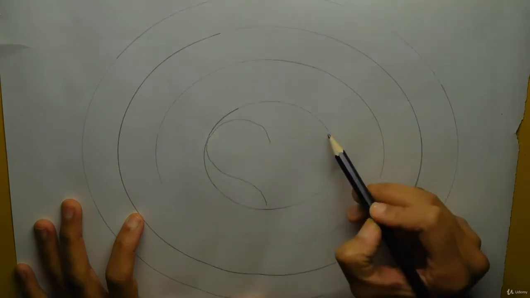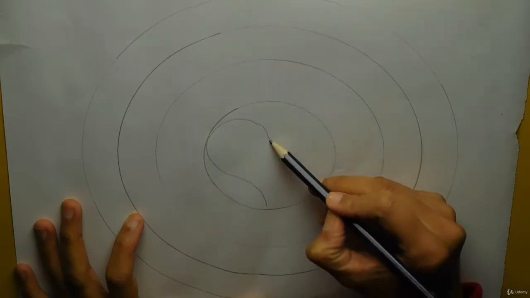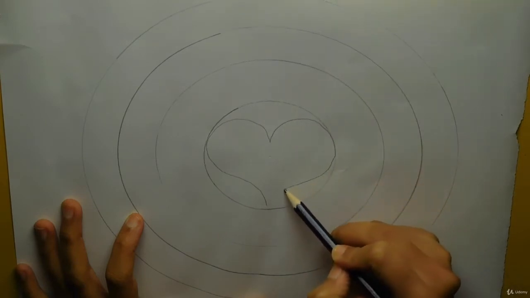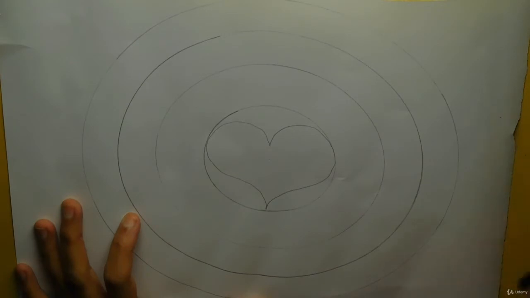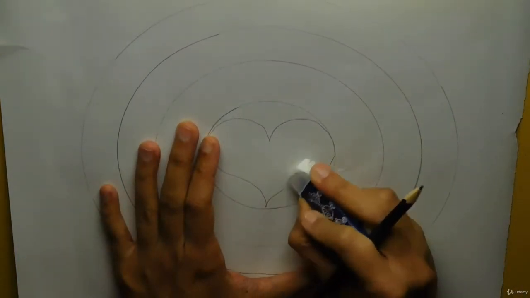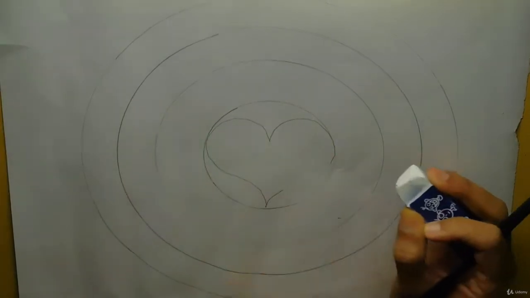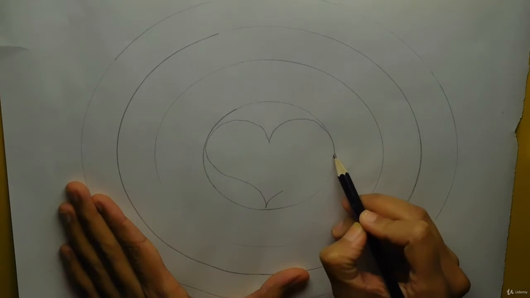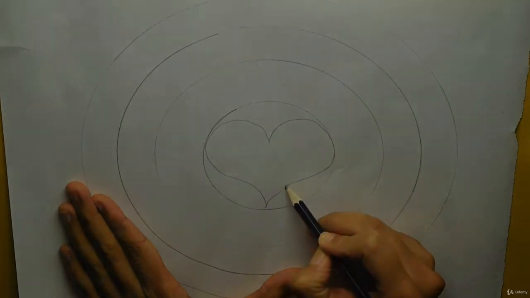You see I'm touching this part, and I'm also going to touch the right side. Of course you can use a pencil at the beginning and an eraser and change the heart as much as you want until you have the feeling that it has a nice shape.